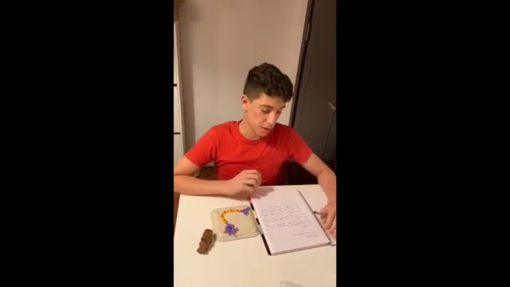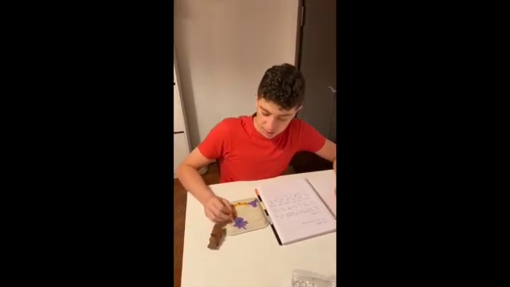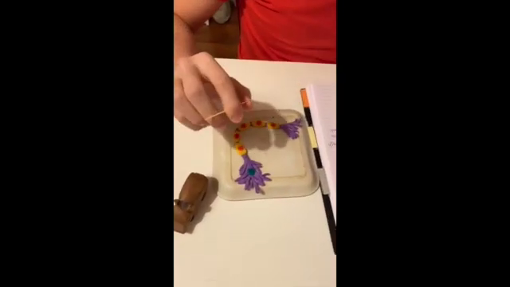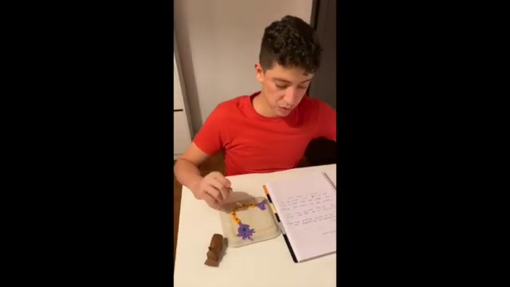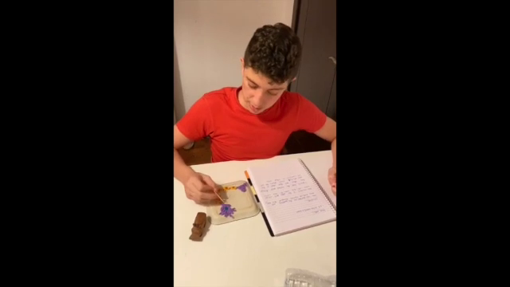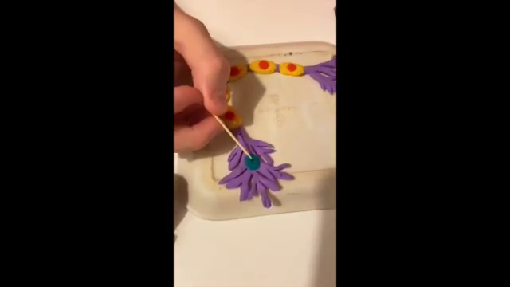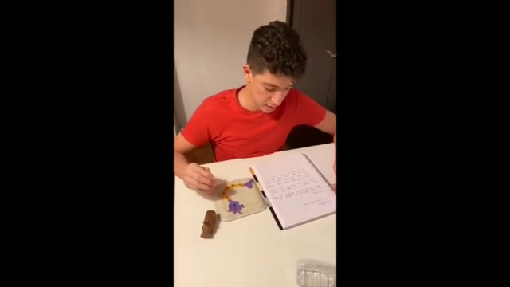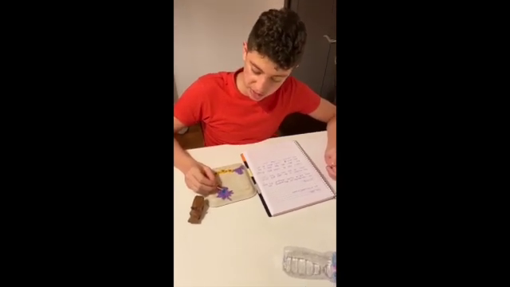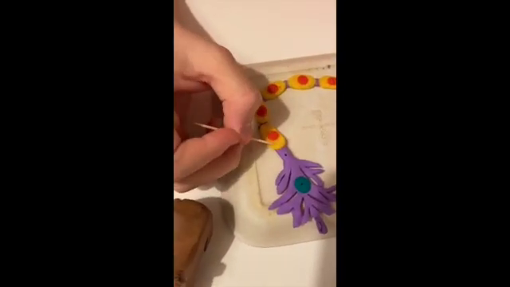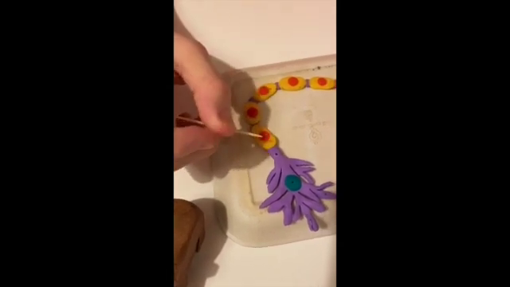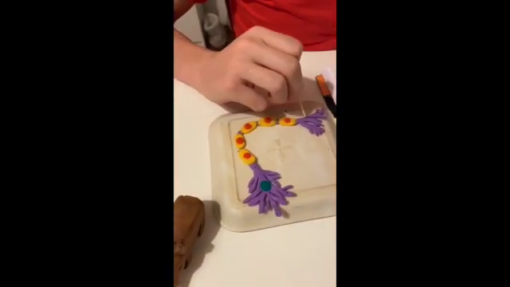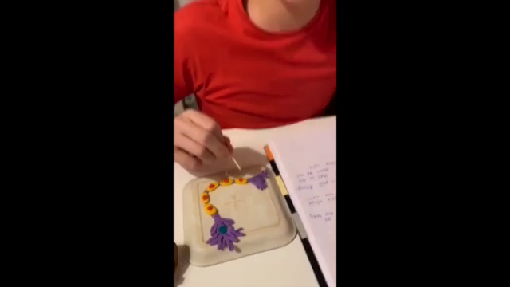Today I'm going to talk about nerve cells, which are also known as neurons. In your brain there are over 85 million neurons, and these tree-like branches are known as the dendrites, which pick up signals through the body. And this green circled part is the nucleus, which acts as the control center of the cell, also known as the brain of the cell. Signals go from the nucleus to the axon, which is the yellow part, and from the axon they go to the axon terminal, which allows the cell to connect with other neurons.